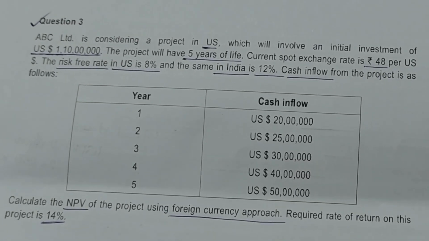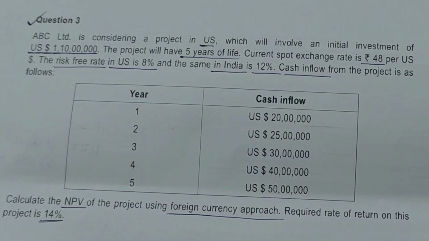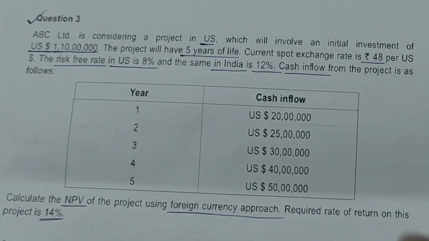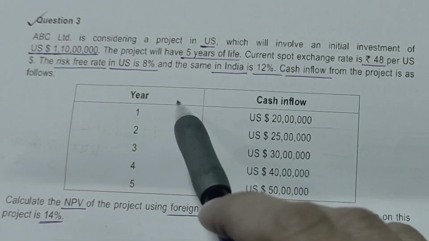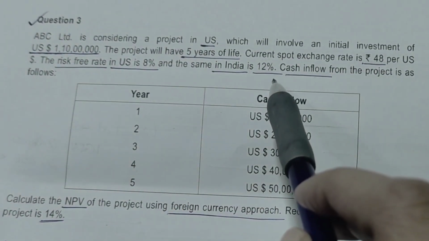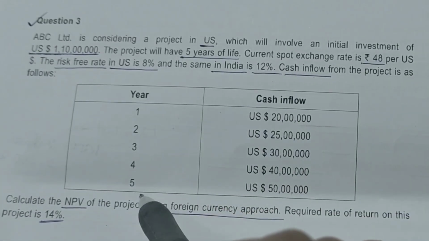Question number 3. ABC Limited is considering a project in US which will involve an initial investment of US dollars 1 crore 10 lakh. Project will have 5 years of life. Current exchange rate is 48 per US dollar. Risk-free rate in US 8% and in India 12%. Cash inflow is year 1, year 2, year 3, year 4, year 5.